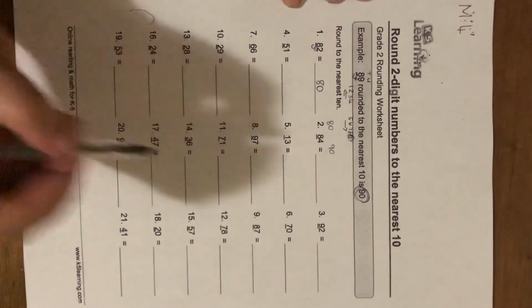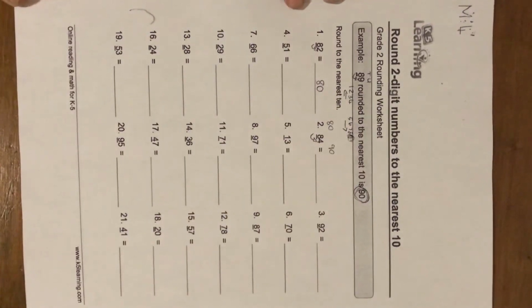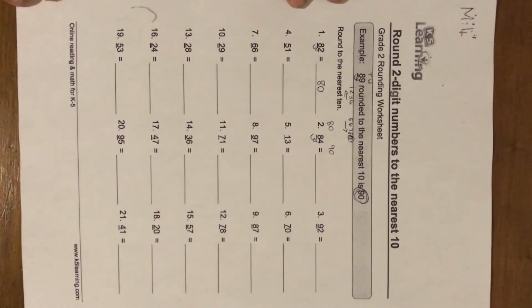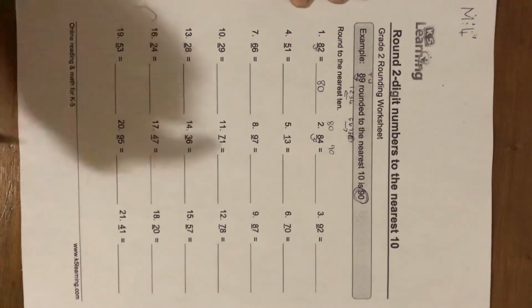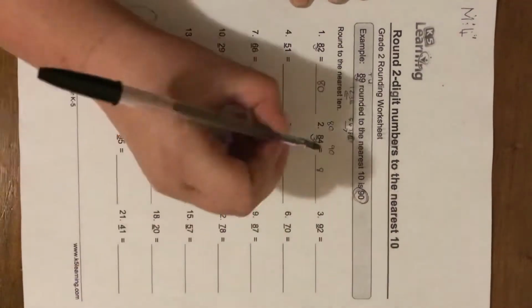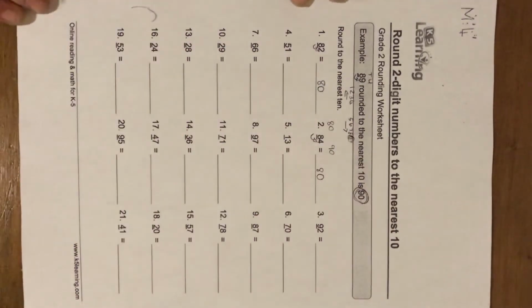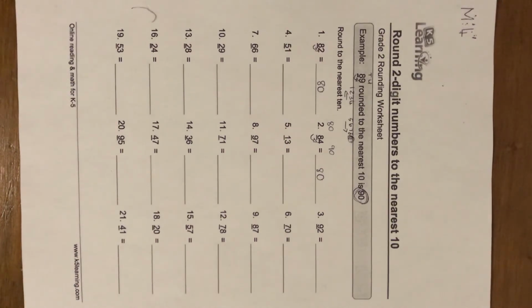So here we go. We look at the number after, which is a 4. What is my rule? 1, 2, 3, 4 stays the same. 5, 6, 7, 8, 9 goes to the next 10. My number is a 4. That means that it stays the same. So I write my 8. The 4 has done its job, so I replace it with a 0. Okay.